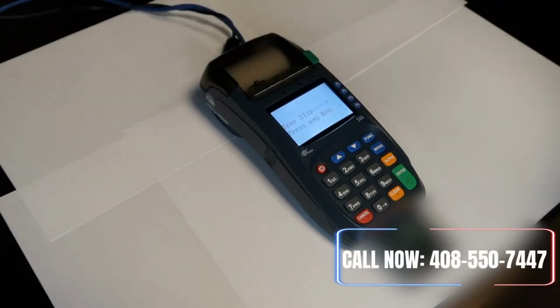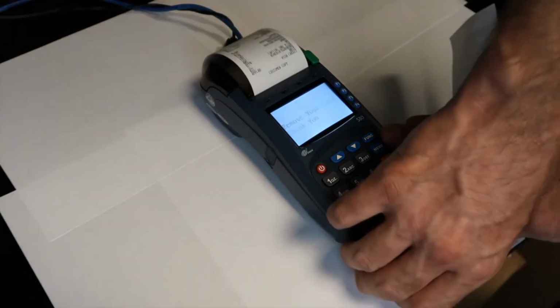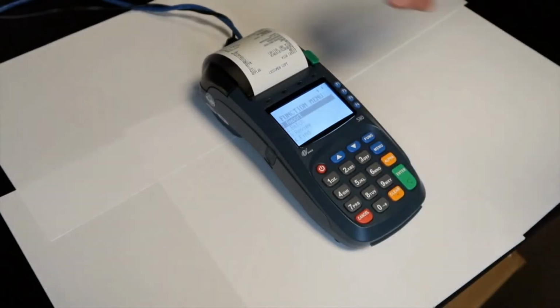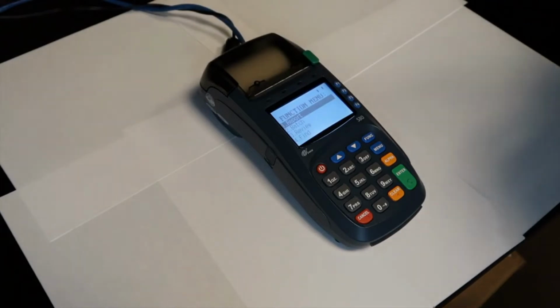Tear the first copy, and you can wait, and it'll automatically print the customer copy, and you can remove the card. Then you go back to the function menu for your next transaction.